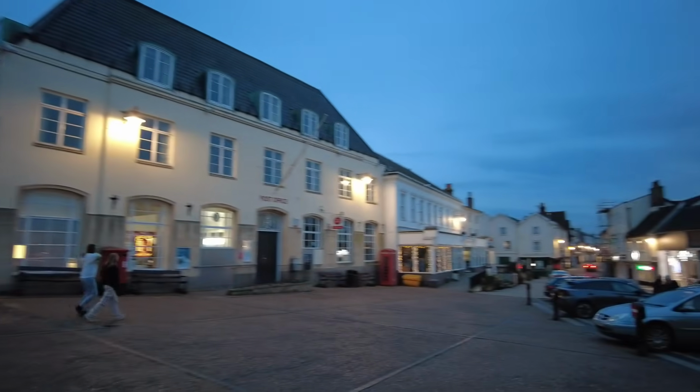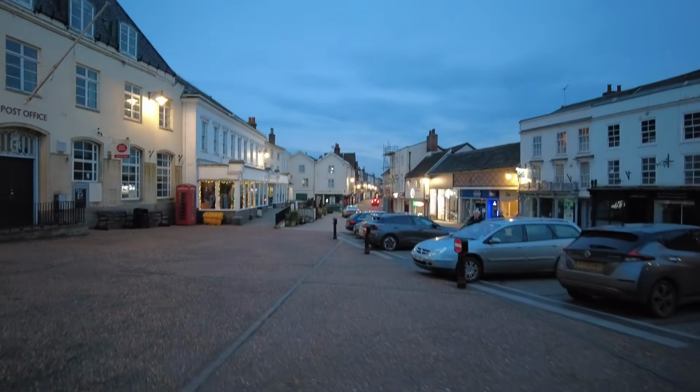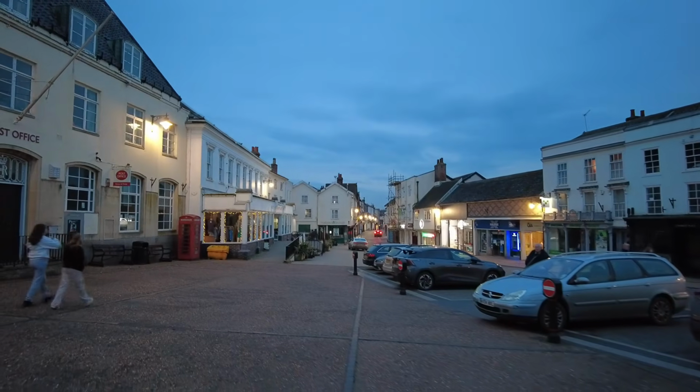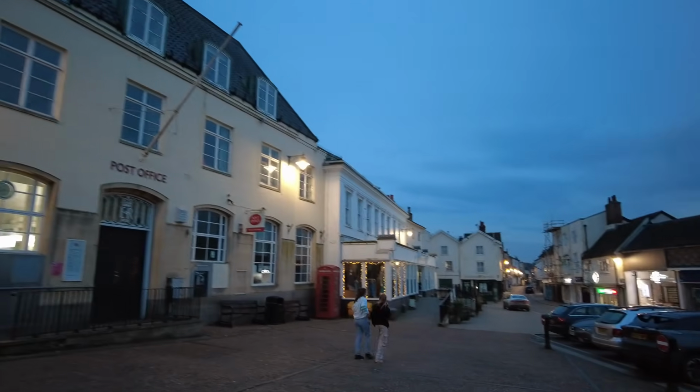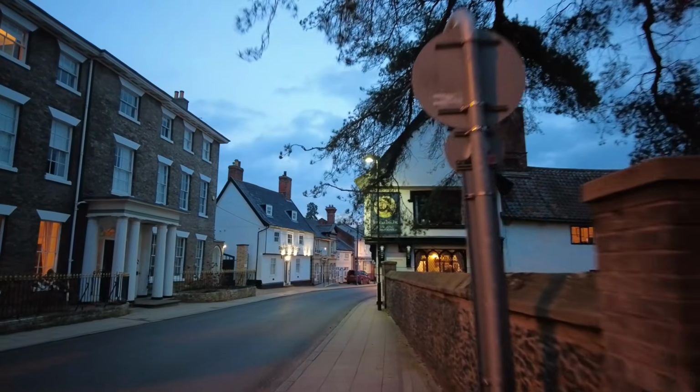This is the marketplace now. It's open up to dusk, to 6 o'clock, and this is where the market is held on the Friday, Russell. Yeah, Friday, I think. It's well known. All the stalls around here and everything.